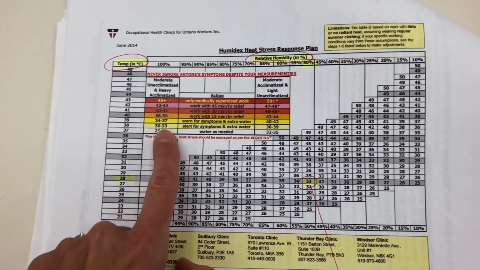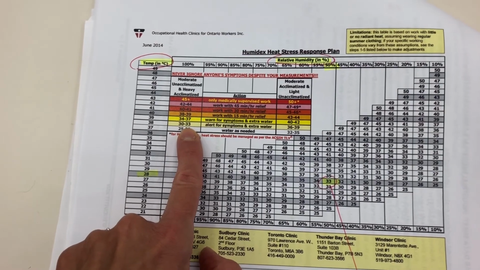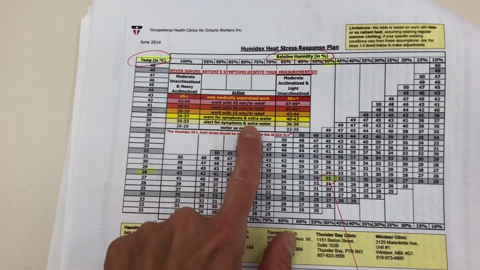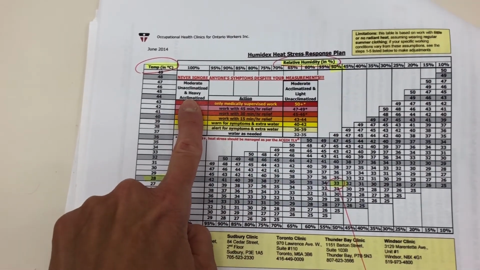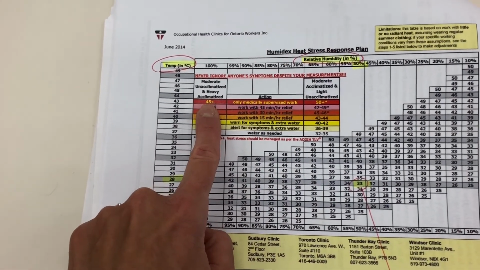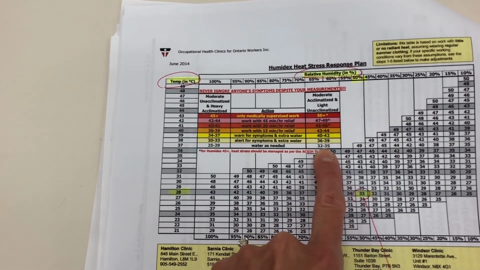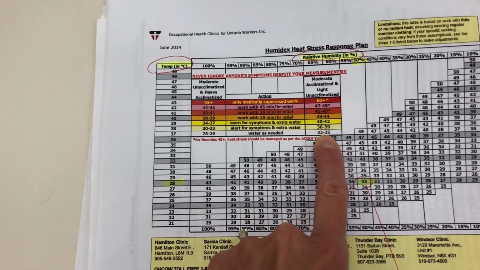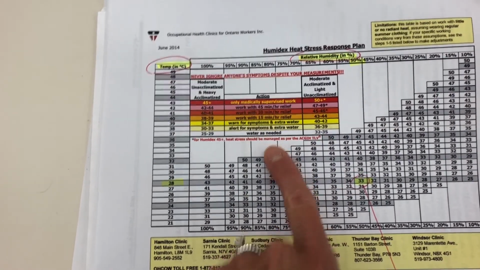And then we look on the chart and we see that 33 would mean that we have to be alert for symptoms and to drink extra water, and that would be for moderate unacclimatized and heavy acclimatized. Whereas if we had 33 for people who were moderate acclimatized and light unacclimatized, then it would just be water as needed.